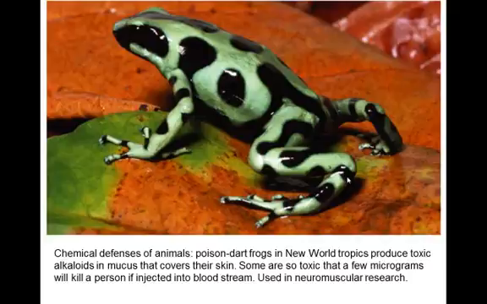Now, here's an example of an animal that's defending itself against predators. This is a small frog that lives in South America. It's called the poison arrow or the poison dart frog because indigenous peoples actually use the secretions from the skins of these frogs to put on their projectiles, their little arrows. They have really reduced bows and arrows that they shoot this little poison dart into their prey, but the toxins are so effective that they can bring down large animals.